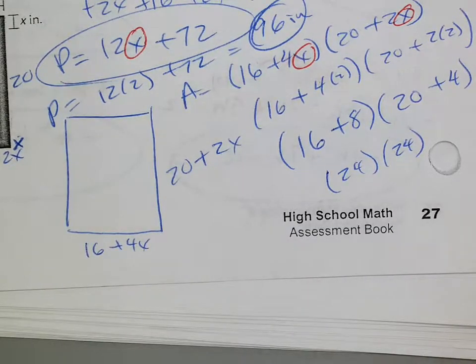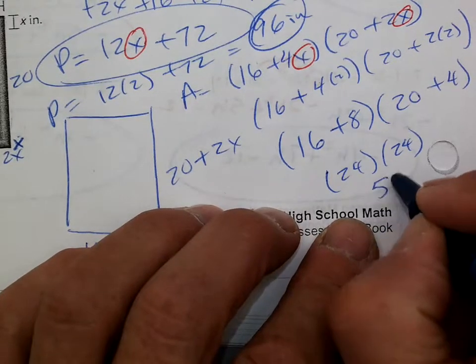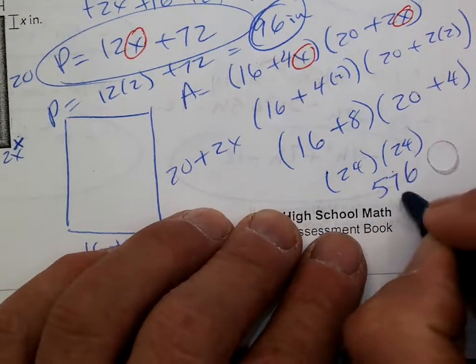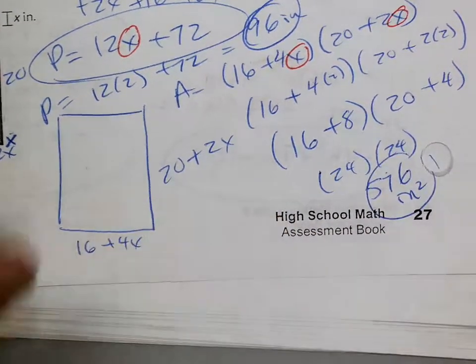Anybody have a calculator? What is it? 496? Does anybody have a calculator out there? I think it's 496, but I've been wrong before. Anybody have a calculator? 576. 576. Thank you, Annie. Inches squared, okay?